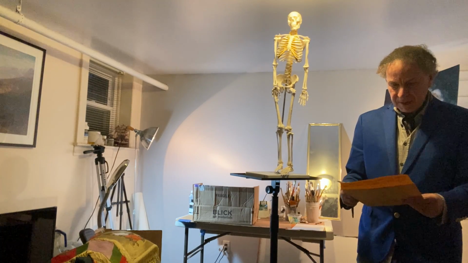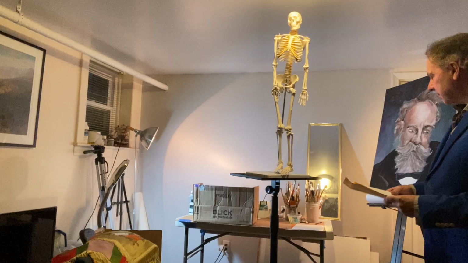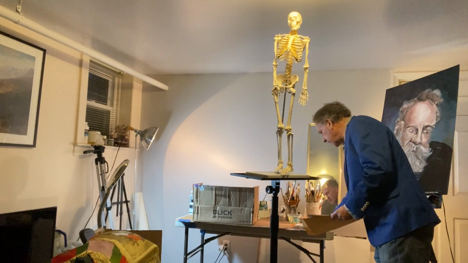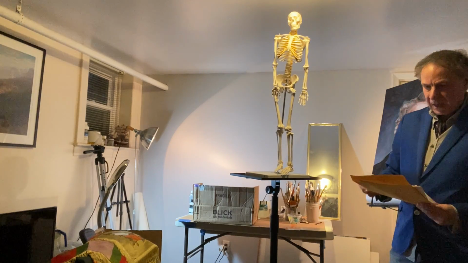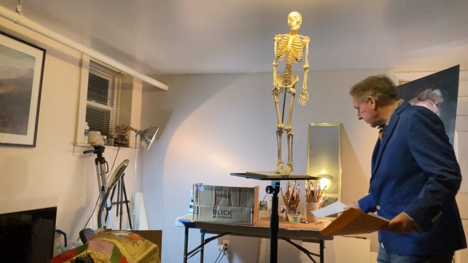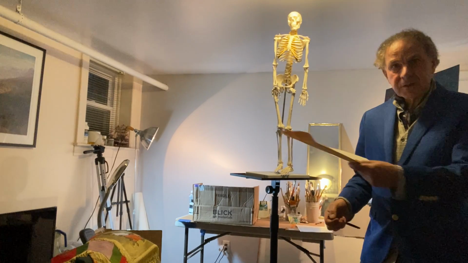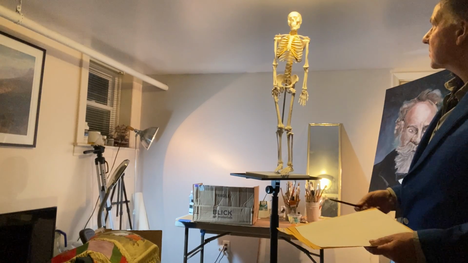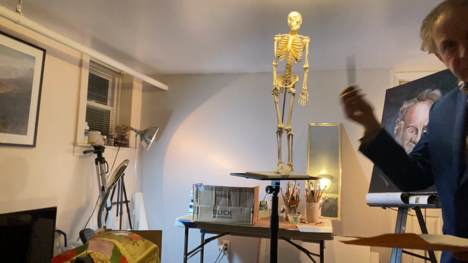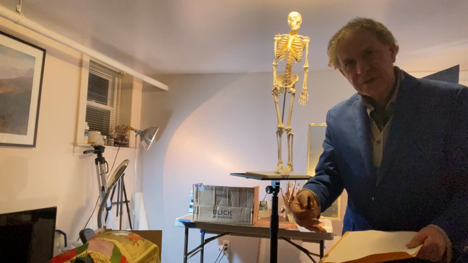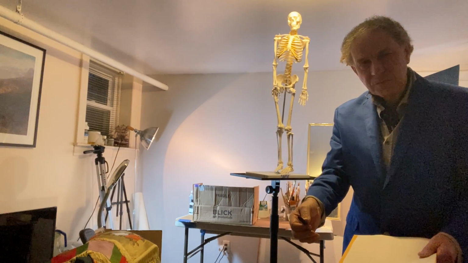At the beginning I'm asking you just to take any piece of paper. I'm just going to use a piece of computer paper and just do a sketch of the skeleton, without thinking, try and do it without concentrating too much.